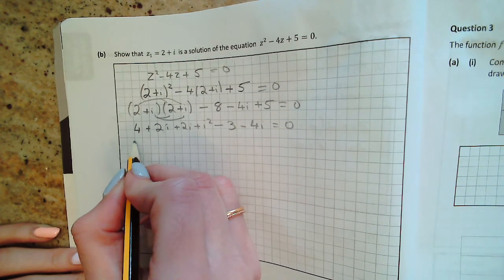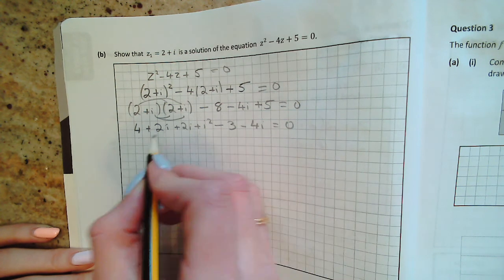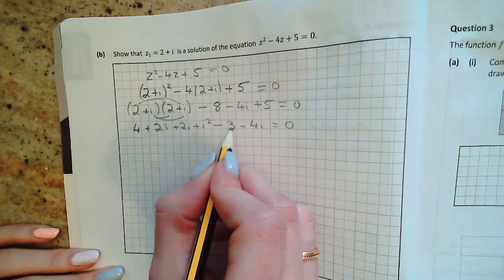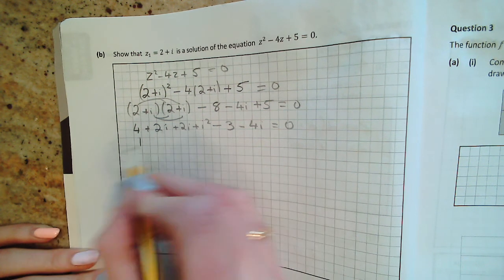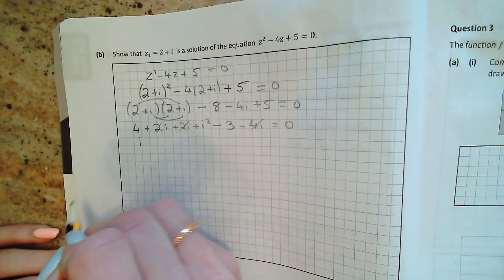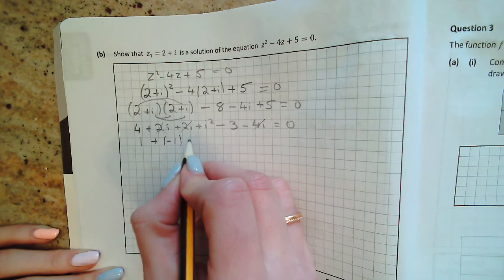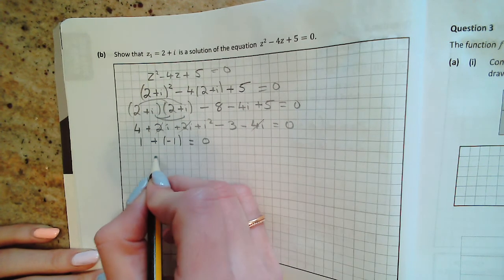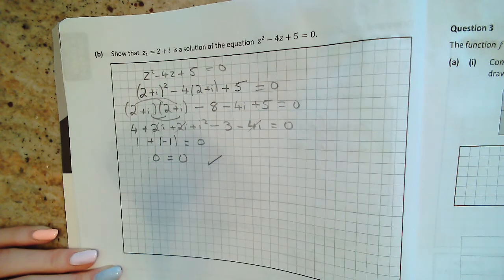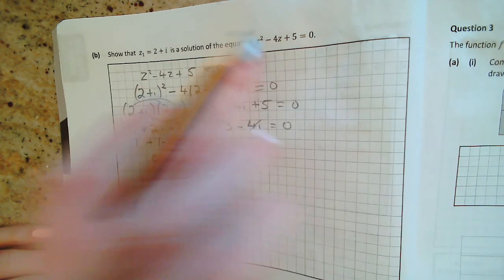Alright, so let's tidy up. I have an i squared there, which I know needs to change to minus 1. And I have a 4. Let's do real numbers. I have a 4 and a minus 3, which would be 1. And I have a 2i plus a 2i is 4i minus 4i. That would go. And this i squared changes to minus 1. And I'm getting 1 minus 1 is 0. 0 equals 0. So that is a solution of the equation. That is an answer. Alright, and that is it.